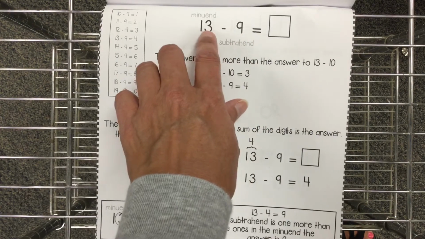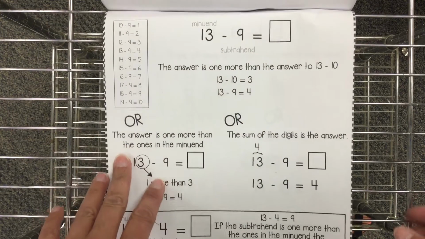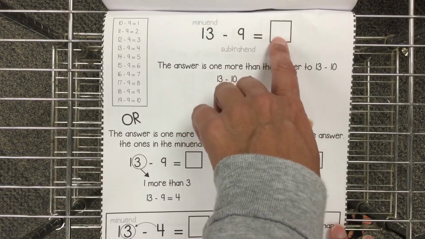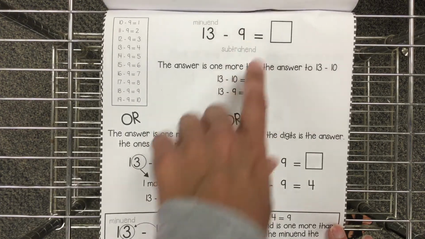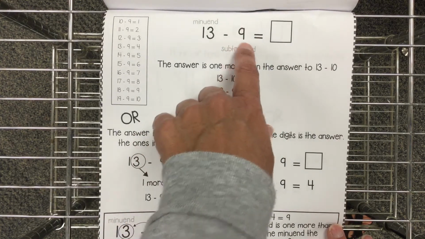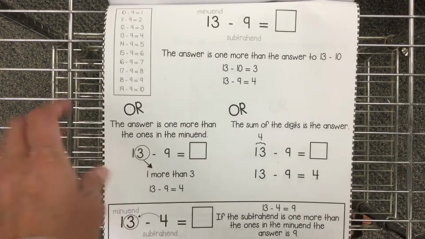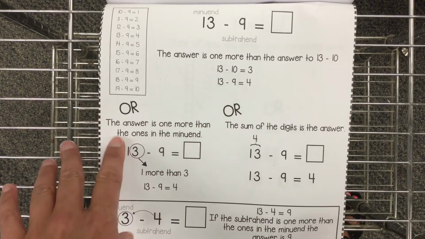So again, if we had 13 minus 10, we know that answer would be 3. So we know that the answer to 13 minus 9 is going to be 1 more than that, which would be 4, because you're not taking as much from it because 9 is less than 10. So that's one way you can look at this subtracting 9 strategy. There's 2 other ways you can look, so you would just probably want to pick one of these ways.